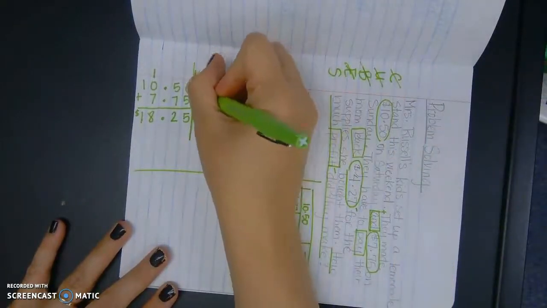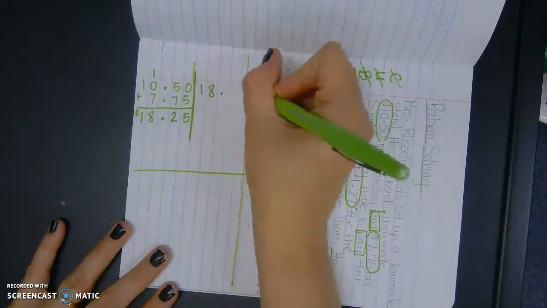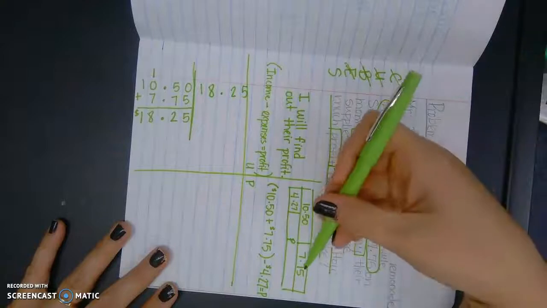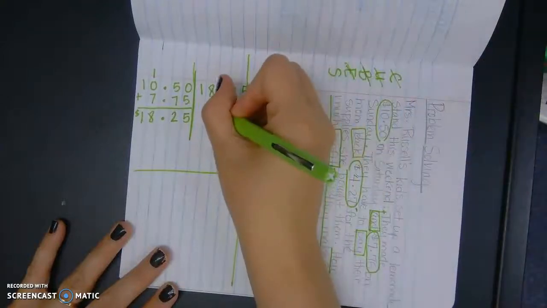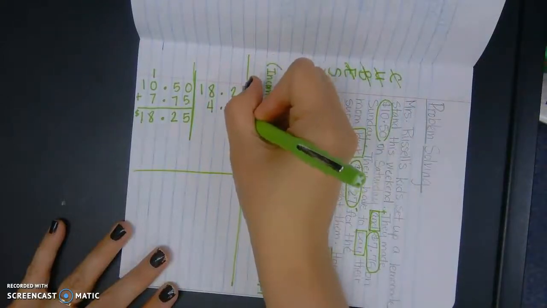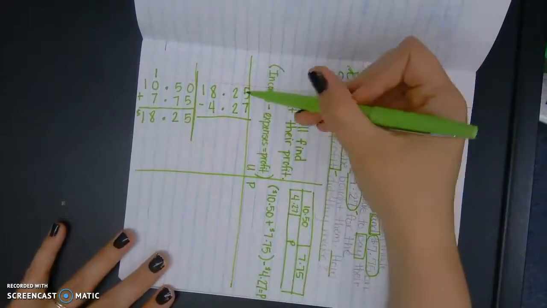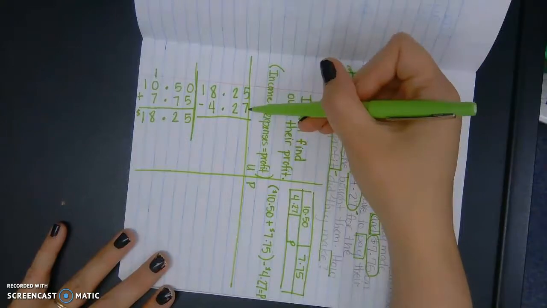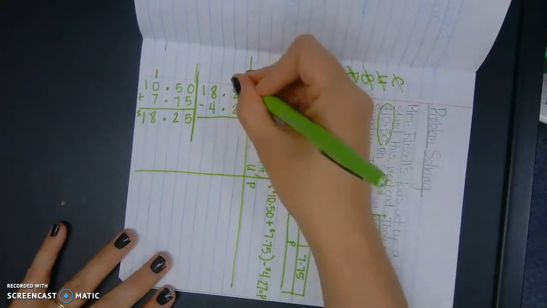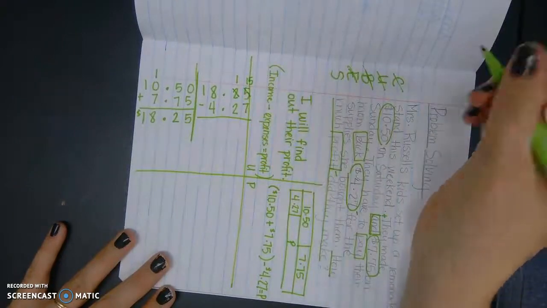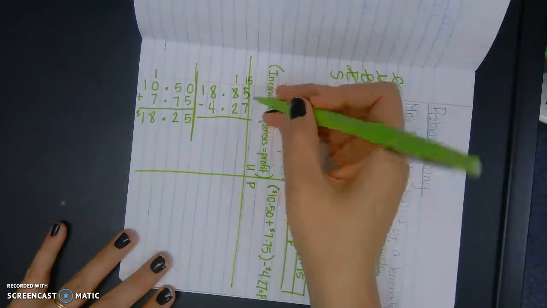All right, so $18.25. And I'm going to take away $4.27. So I'm going to subtract it. Well, if I have 5, you cannot take away 7, so I have to borrow, make that a 1, bring that group of 10 over, make that 15. 15 take away 7, that equals 8.